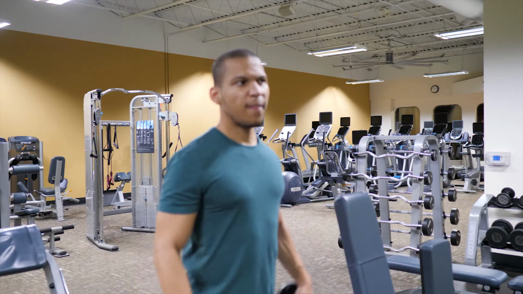What's up everybody? Now today I'm planning to hit shoulders. Alright guys, now first we're going to start off with side lat raises. So we're going to get right into it.